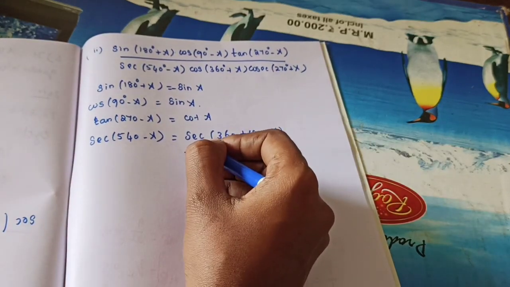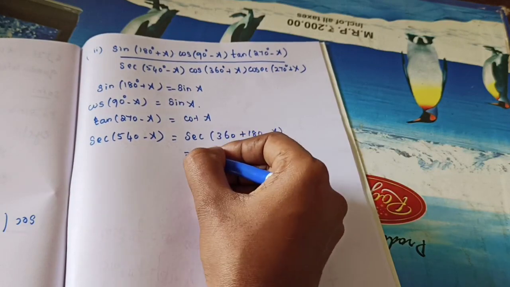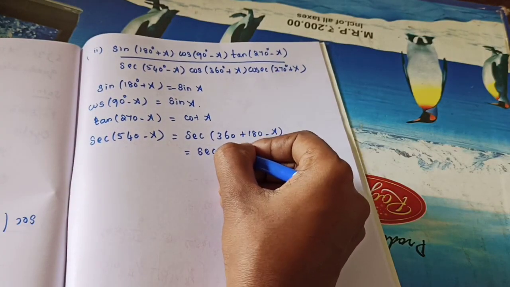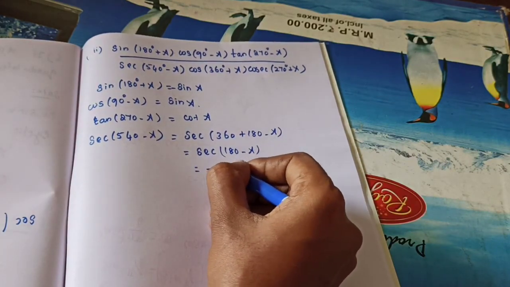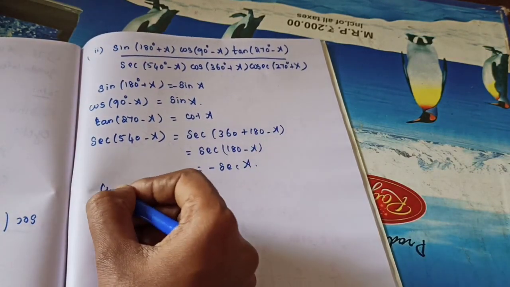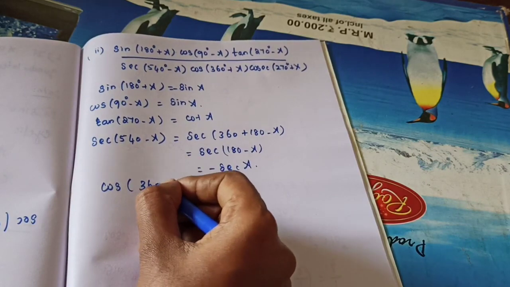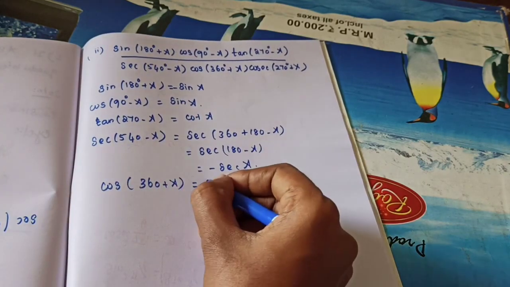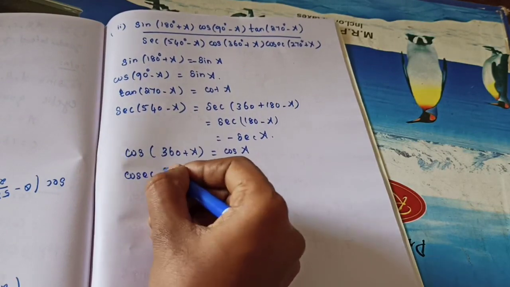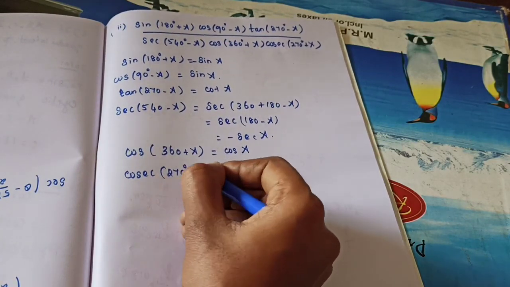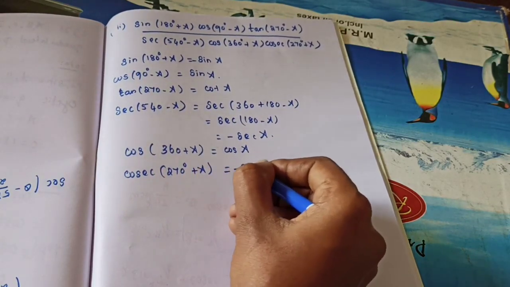So that's equal to secant of 180 minus a. What is secant of 180 minus theta? Minus secant theta. Then next one, cos of 360 plus a. Cos 360 plus theta, cos theta. Then cosec 270 degree plus theta, minus secant theta.